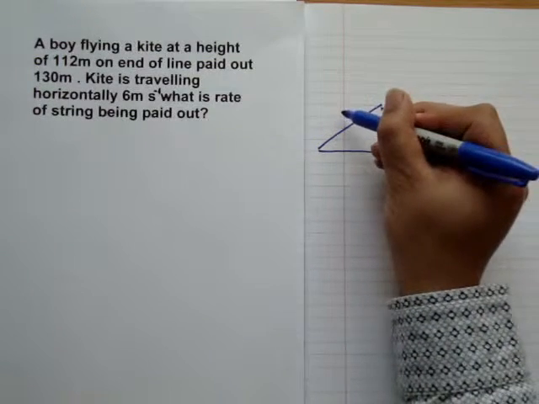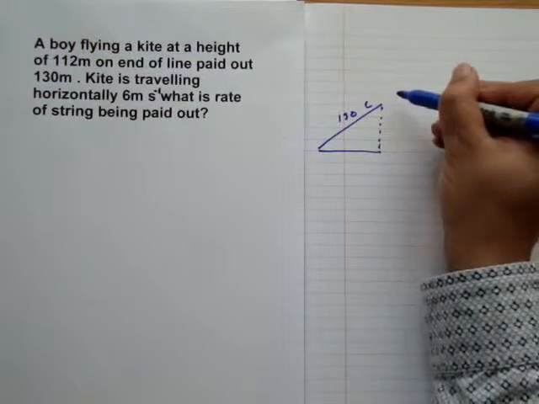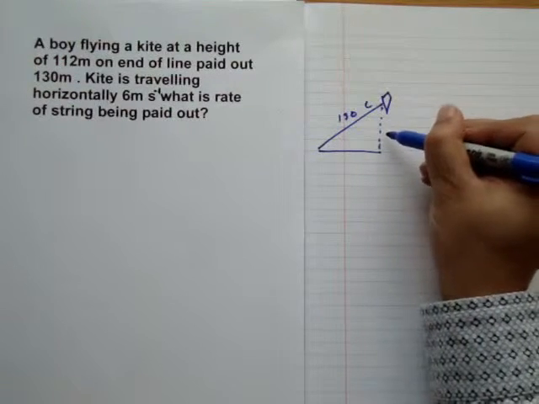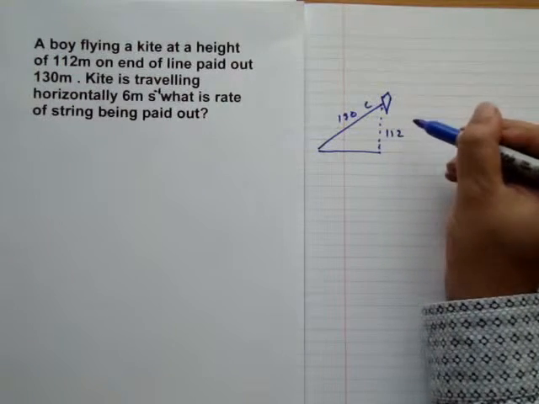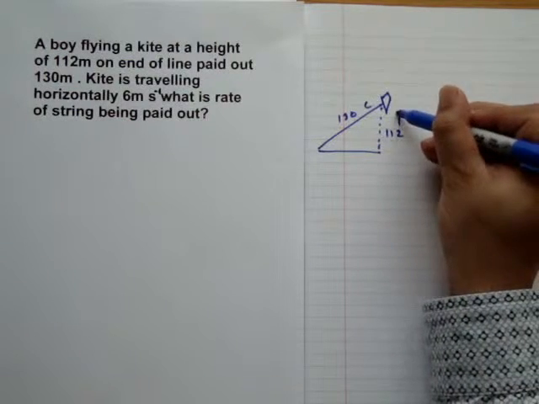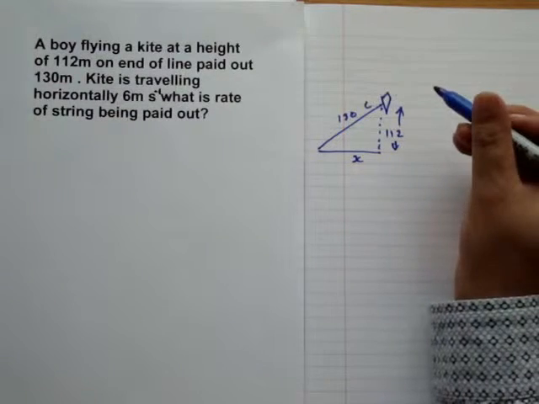So this is 130, and that's the line. The kite is here. This is 112, the height. X we don't know.